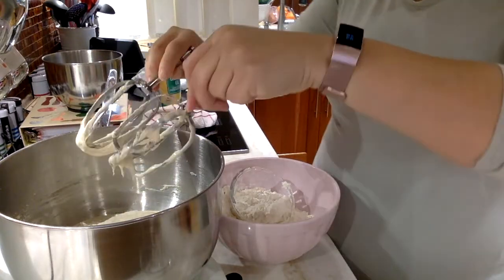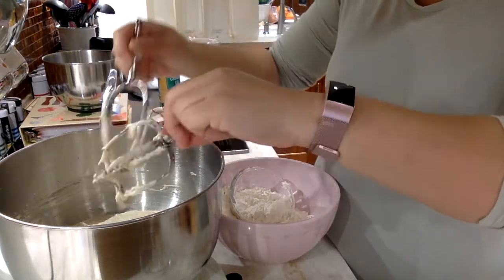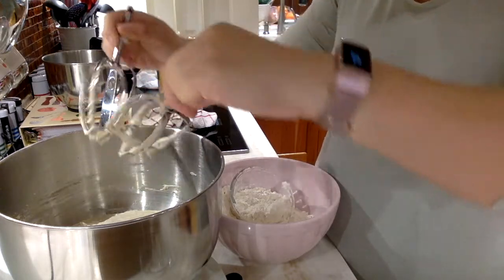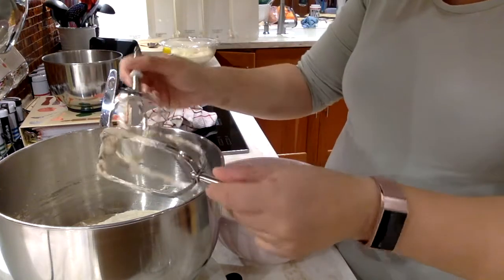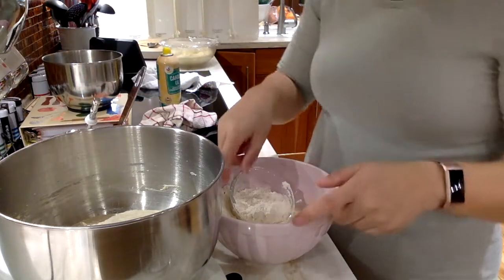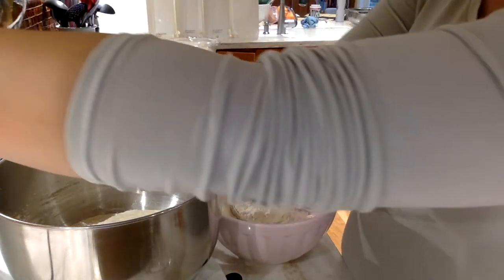Now, this is going to be a nice stiff dough. So as it's mixing, it might look kind of what we call shaggy, meaning it's kind of dry and doesn't seem to be coming together. But if you let it knead more, mix more, it will come together, okay? So don't be too worried about the fact that it looks a little dry.